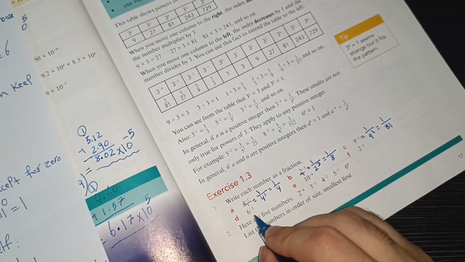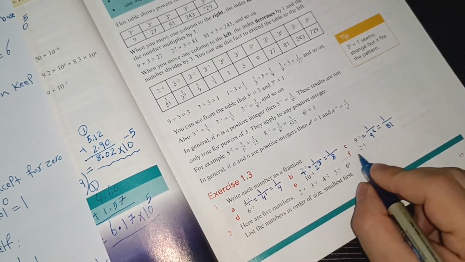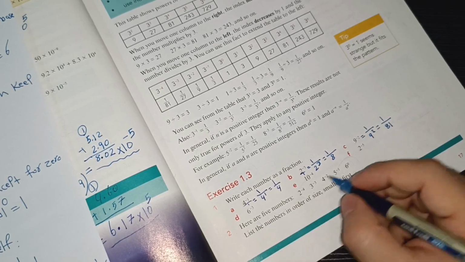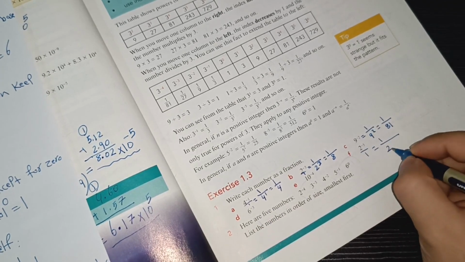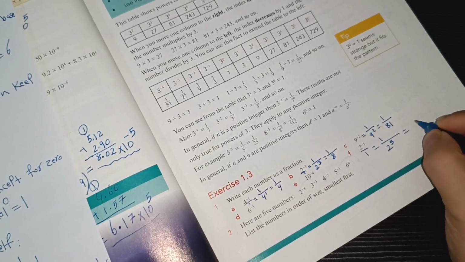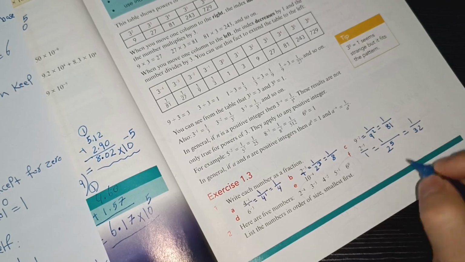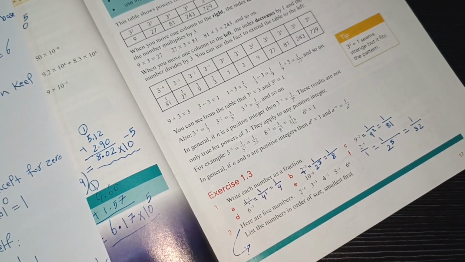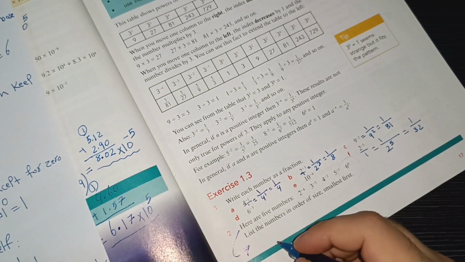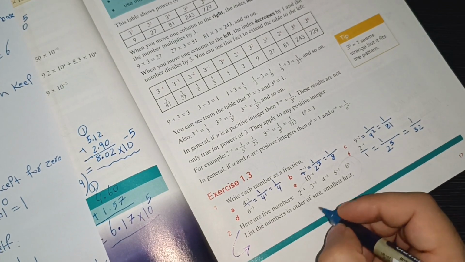The next one, I will leave these two, D and E, for you, and F, I will do. So it's going to become 1 over 2 to the power of positive 5, which is 1 over 32. Now here is a very nice question. Here are 5 numbers. Order them from smallest first. So list the numbers in order of size, smallest first.